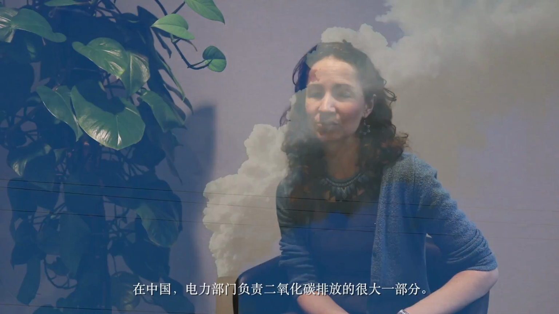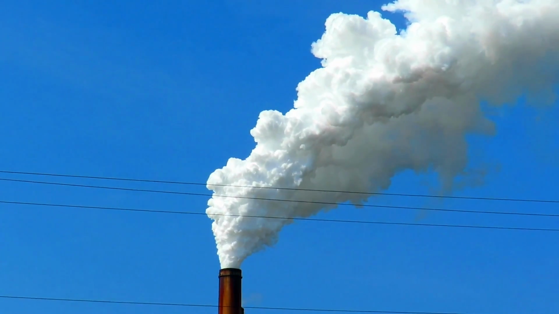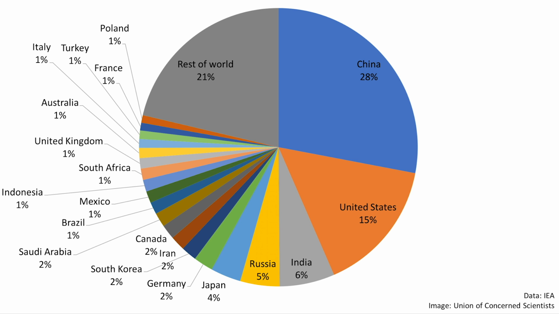Everybody knows that China is the largest emitter of CO2 in the world, and in China, the power sector is responsible for a big share of the CO2 emissions. I am interested in seeing what can be done for reducing CO2 emissions from the electric power sector in China, because whatever is done in China will have a huge impact in the emissions everywhere in the world.